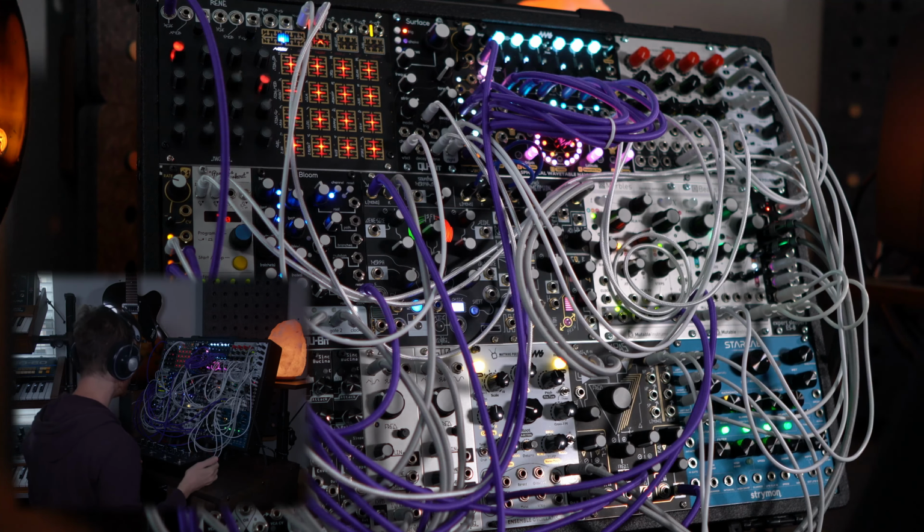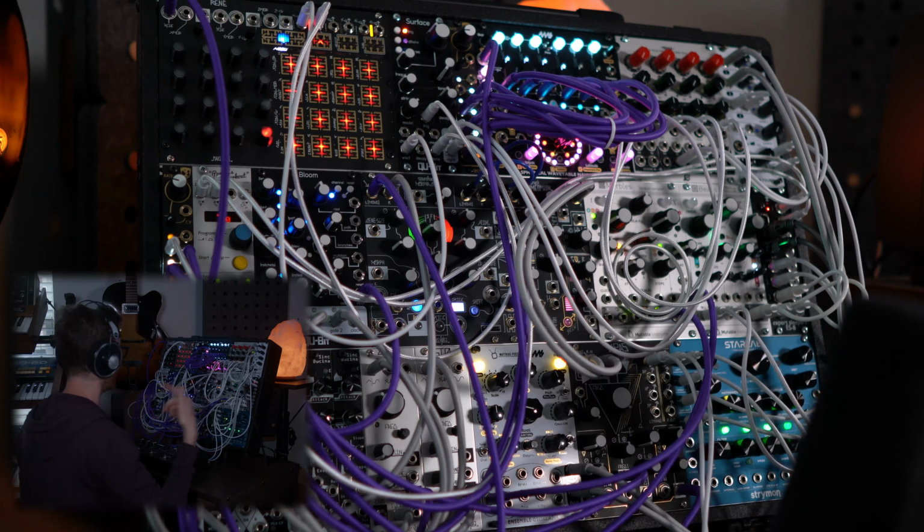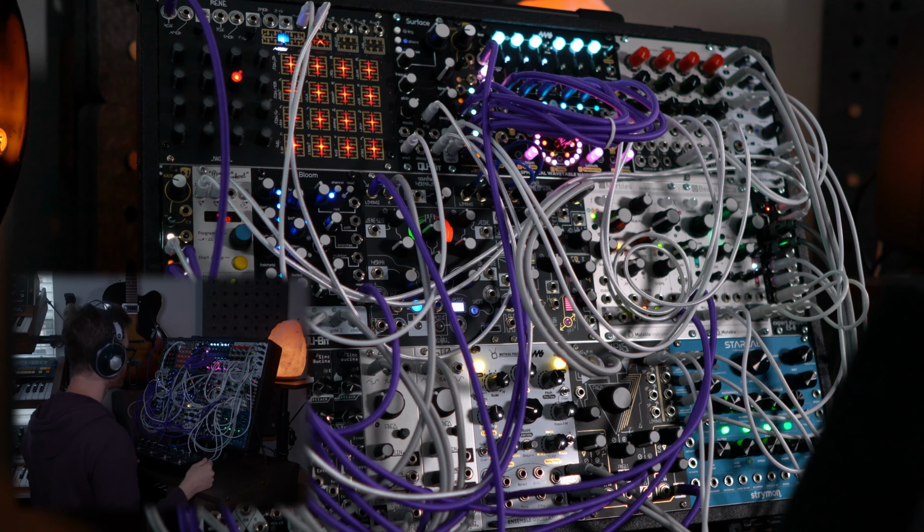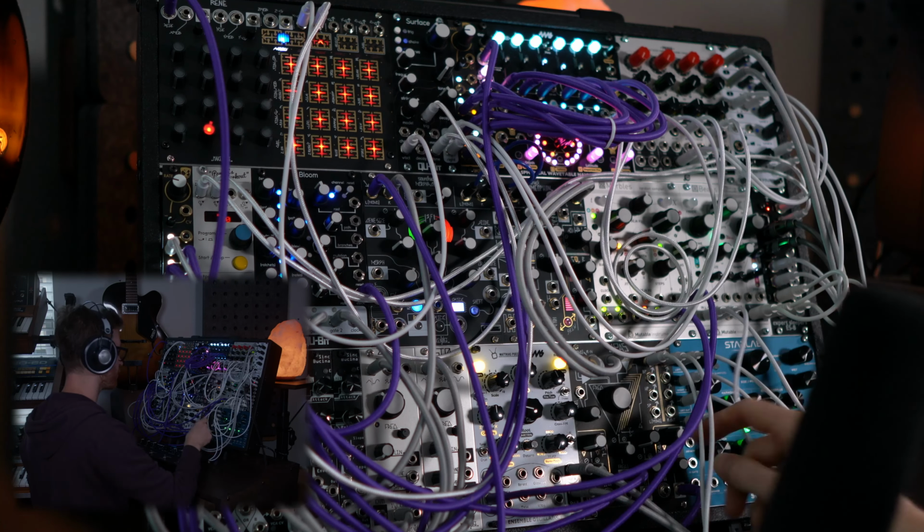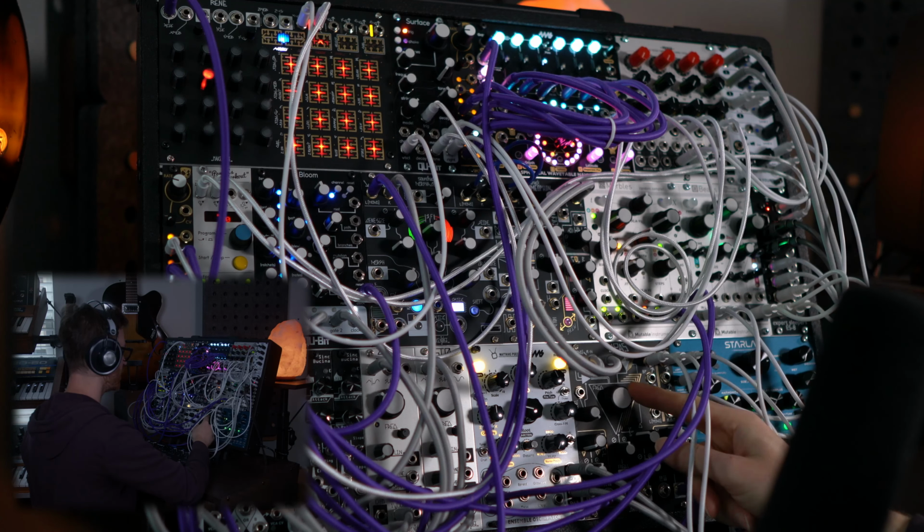So this is typically how I would get started. We've got something going on now. Feel it out. Maybe play with the filter a little bit.